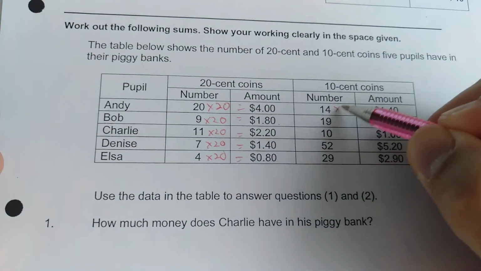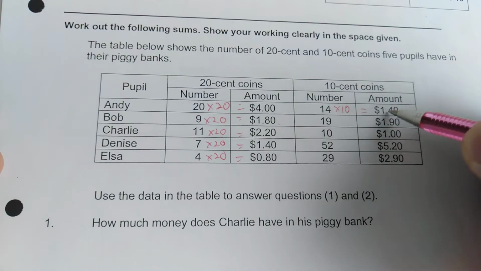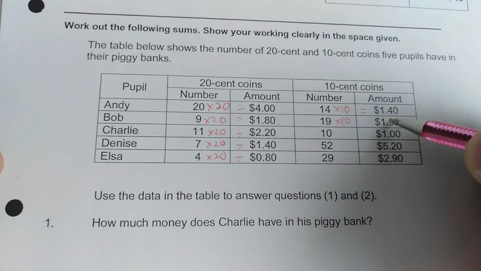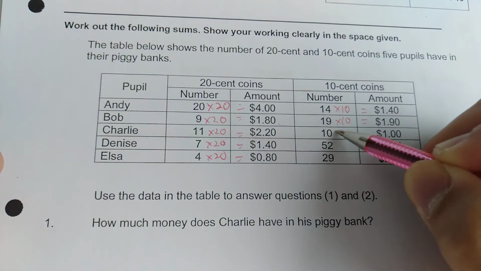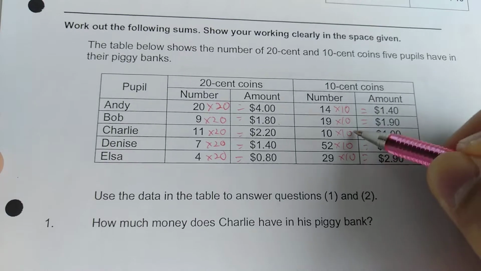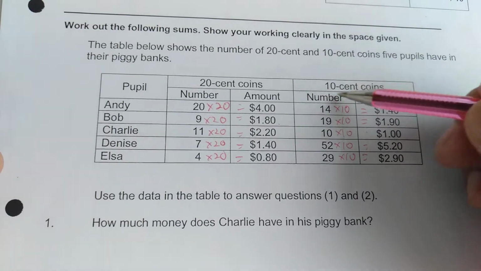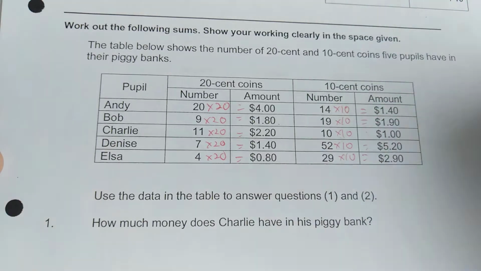Likewise here, you multiply by 10, you have 140 cents, which is $1.40. Times 10, you have 190 cents or $1.90. Times 10, times 10, times 10. Why times 10? Because the value of each coin is 10 cents. So 14 coins value will be 14 times 10.